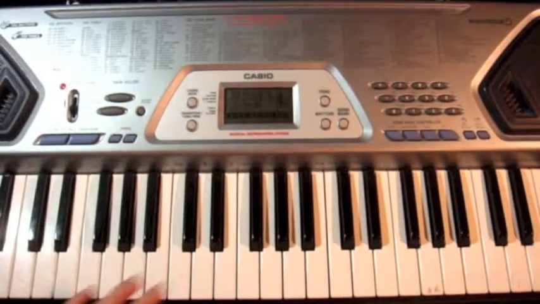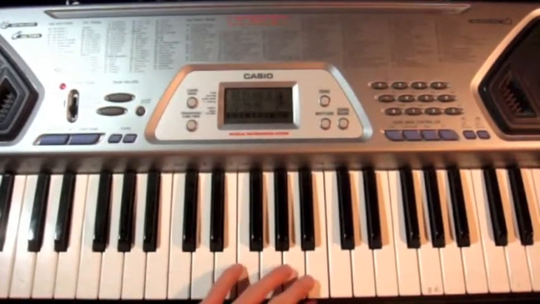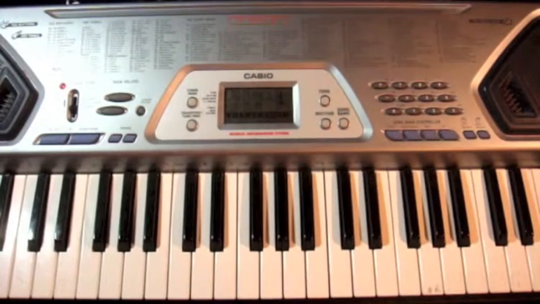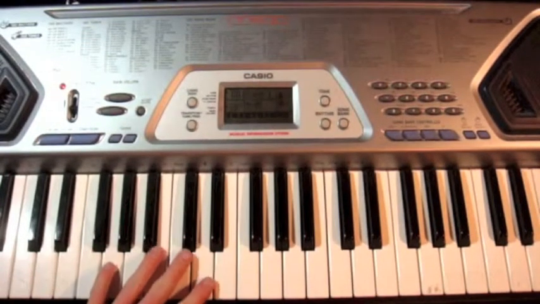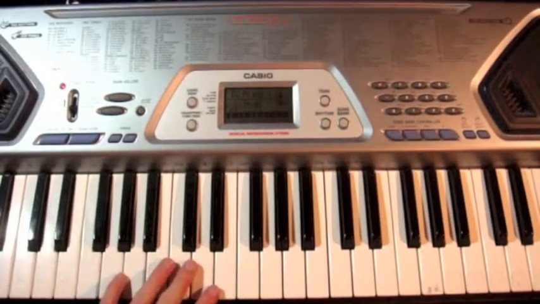This lesson, I'm going to go over what each note is on the keyboard, and this is going to be really basic. If you already know what all the notes are, you could probably skip to the next lesson, but by the end of this lesson, you should know what every note is, and before you move on to the next one, you should have it all memorized.